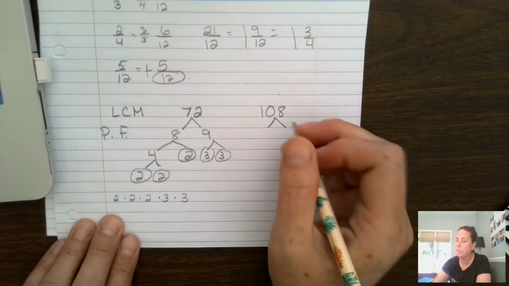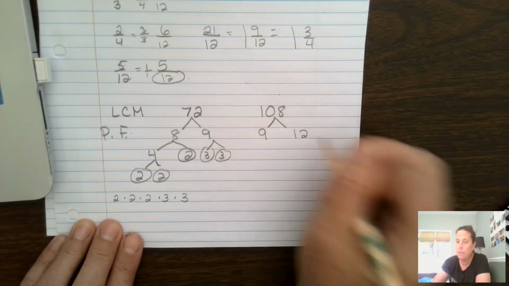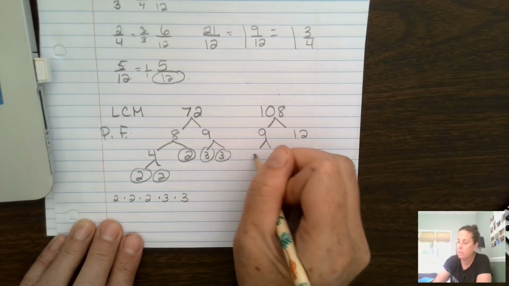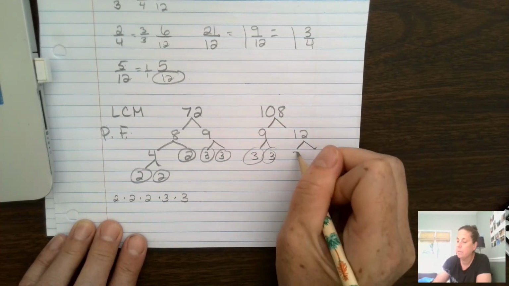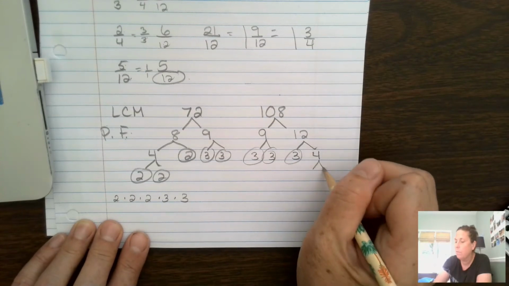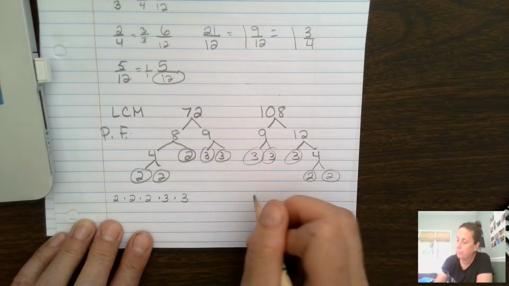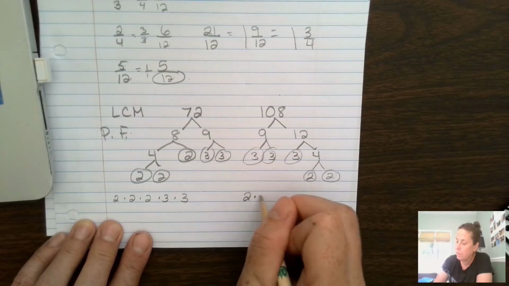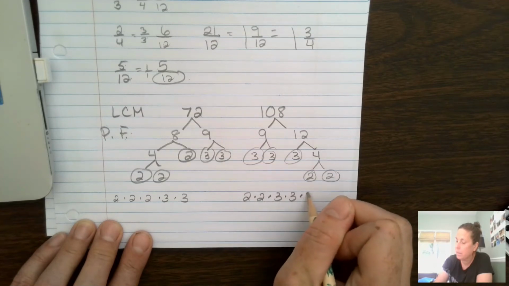Prime factorization of 108, well, I know that can be 9 and 12. And then 9 breaks down to 3 and 3. That's done. Circle it. 12 breaks down to 3 and 4. 3 is done, can't break down anymore. 4 breaks down to 2 and 2. So put this in order. We have 2 times 2 times 3 times 3 times 3.